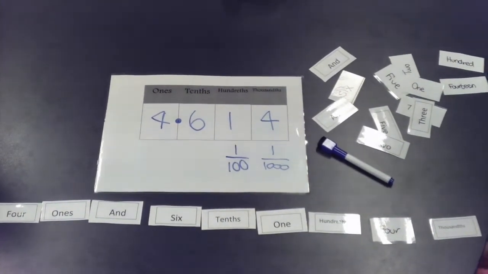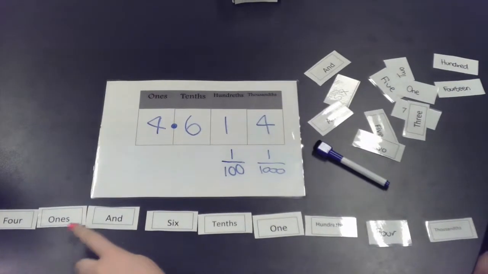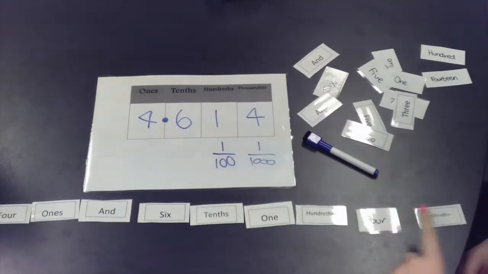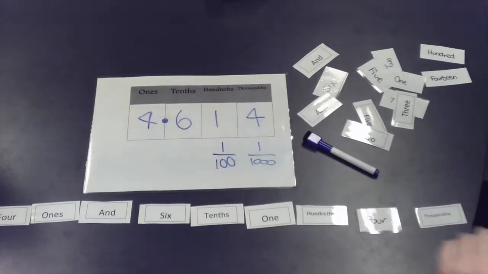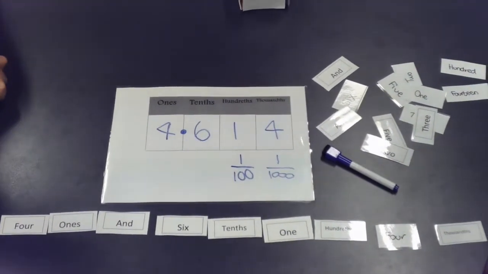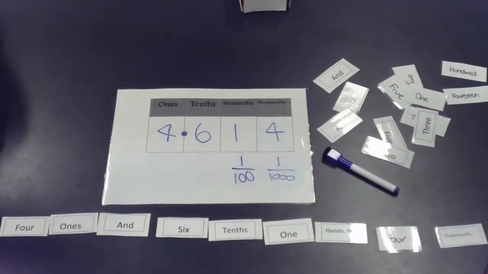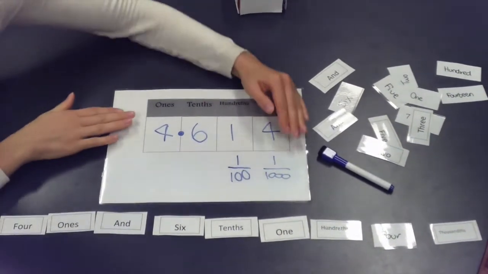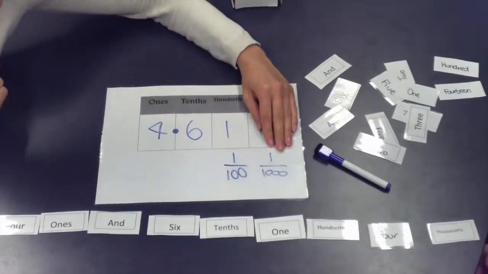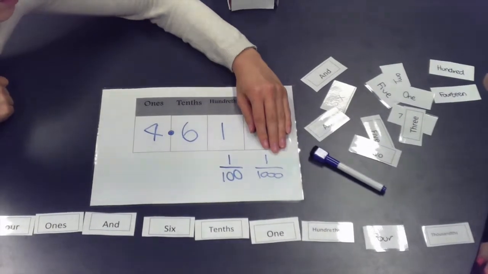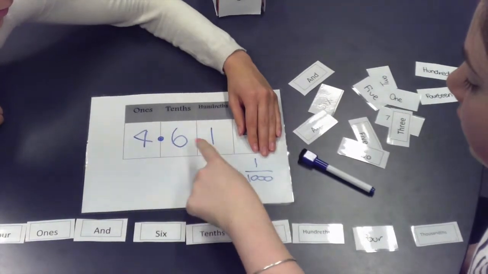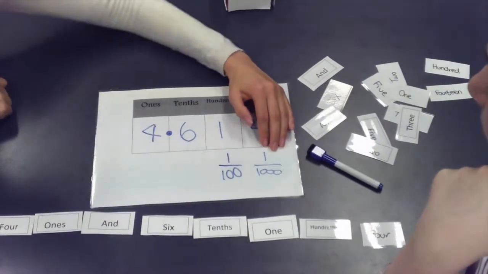Now that you've completed the words that match to this decimal, can you please read it out as a sentence? 4 ones and 6 tenths, 1 hundredth, 4 thousandths. That doesn't sound right, does it? Okay, so there may be an easier way of wording it when we look at it as a whole sentence. You've currently done up to hundredths. And how did you word that if you said it as a sentence? Can you remember? 4 ones and 61 hundredths. Very good, Danielle.